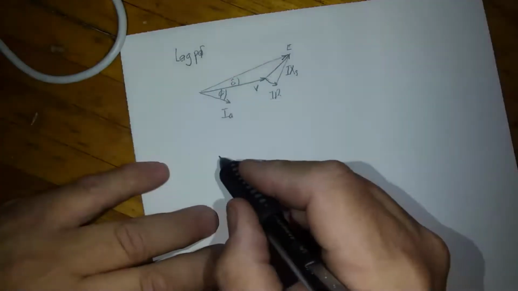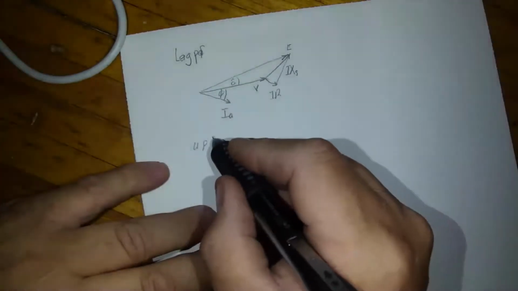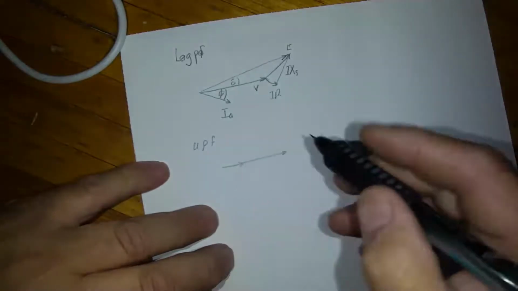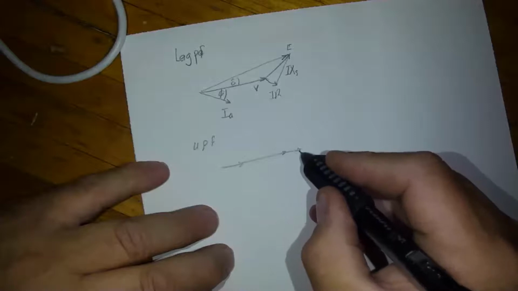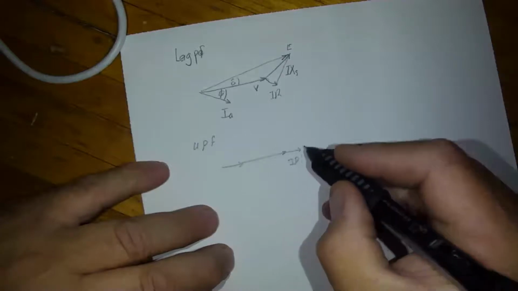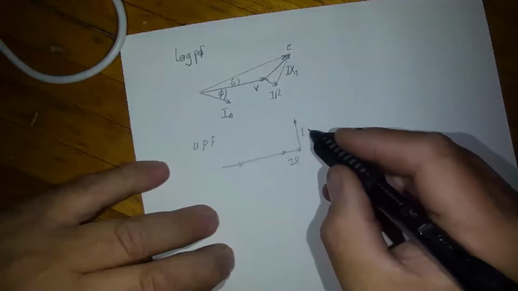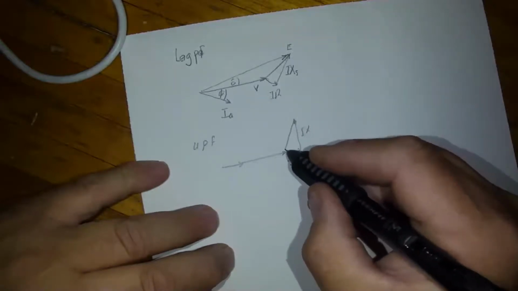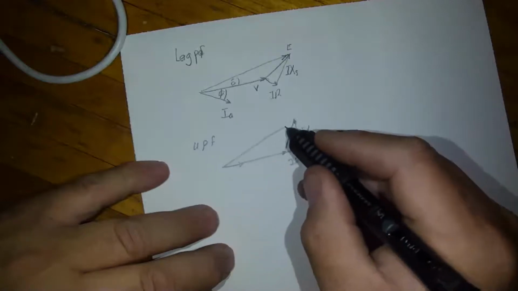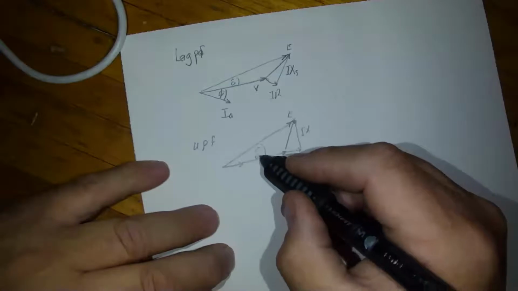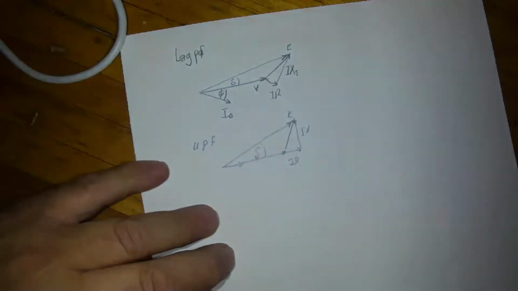Now the same goes for unity power factor. Then that will be IR, and IXS, that will be IZS, and that is E, and our angle phi. Yes, this is crazy pencil.